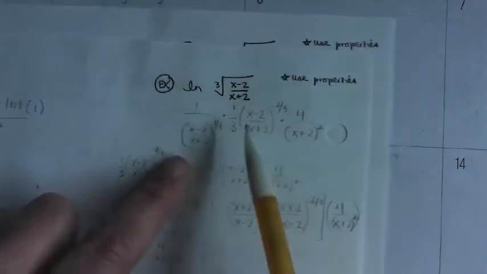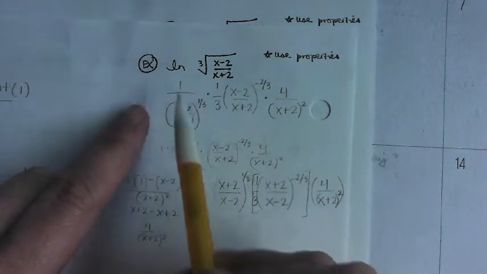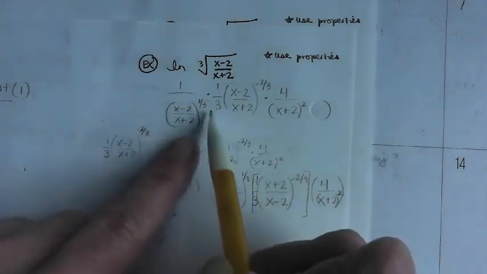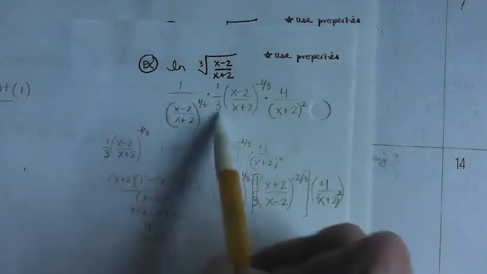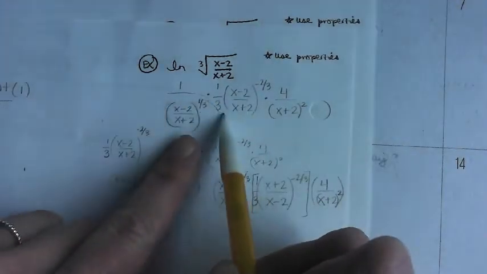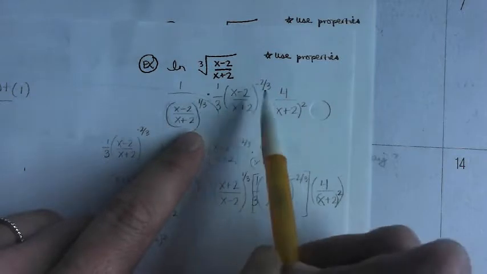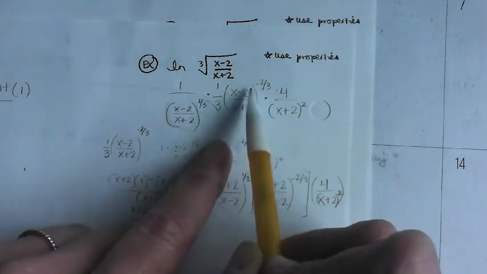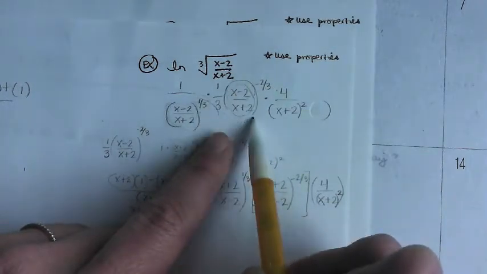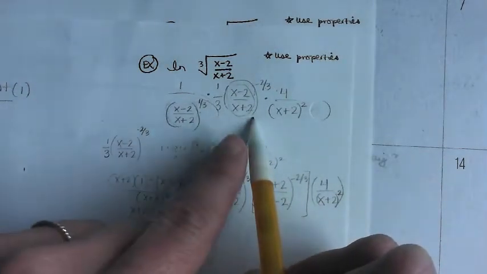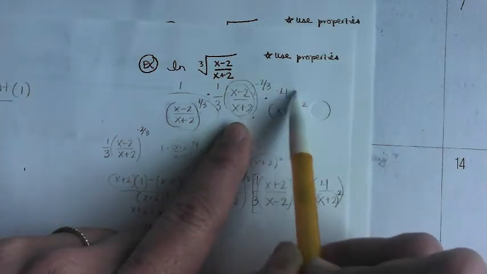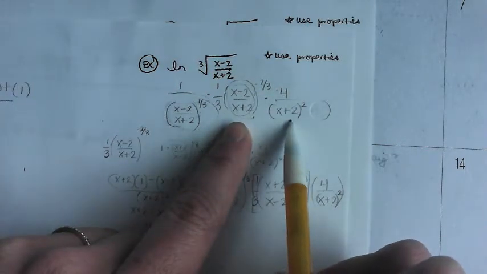Okay, this person did start with the natural log first. So they did 1 over that piece times the derivative of what's inside. So this is what was inside. So they brought the 1/3 out in front, left the fraction alone, raised to the negative 2/3 power, times the derivative of what's inside of that, which is this. I don't know where this is coming from.